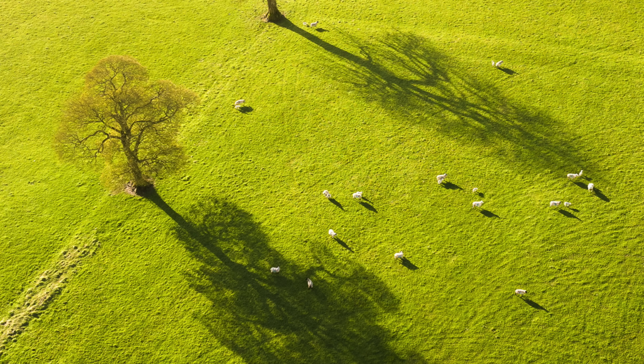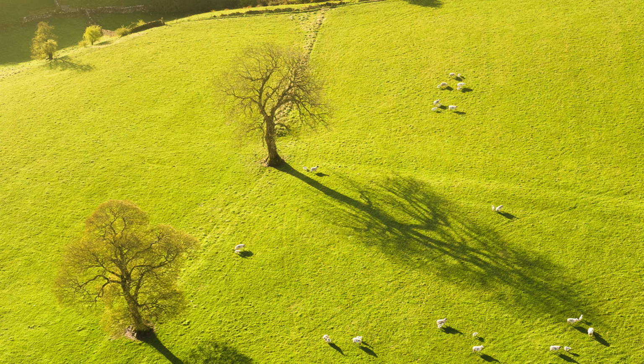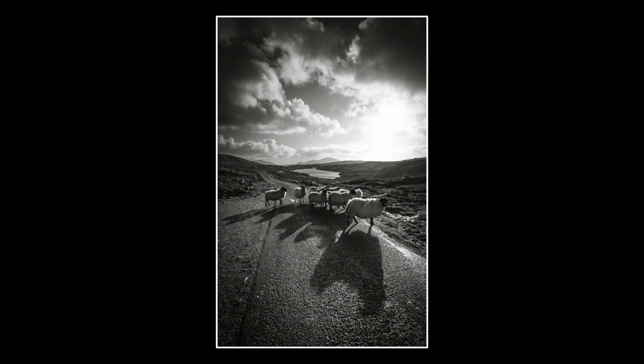You've just got to be careful when you do this that the shadow doesn't go over too many other things, so it's on a flat surface that's got a similar uniform texture, because then it really draws your attention to the shape of the thing that's causing the shadow, in this case the trees, but it could also be sheep like this image. In this image here, I was in Scotland recently and the sheep walked across the road, and it was actually the middle of the day.